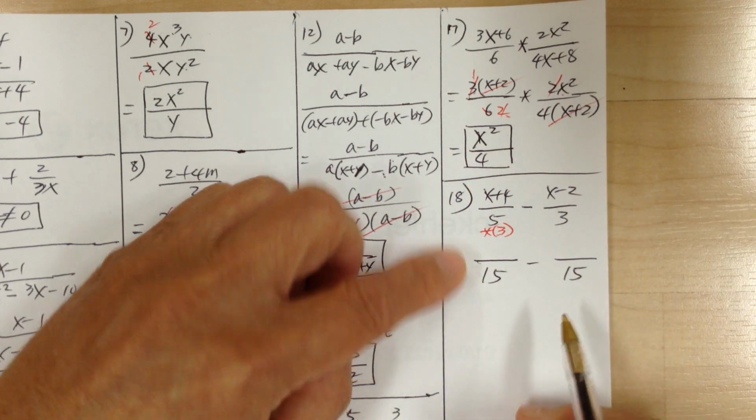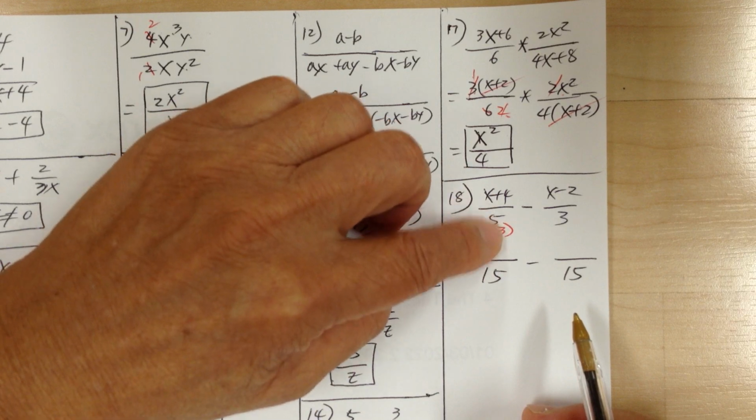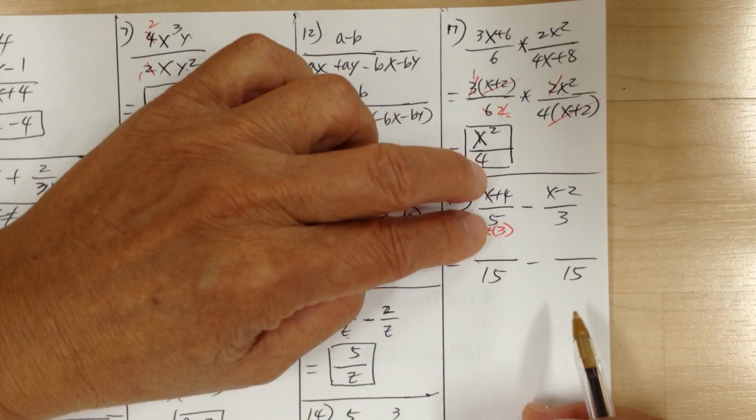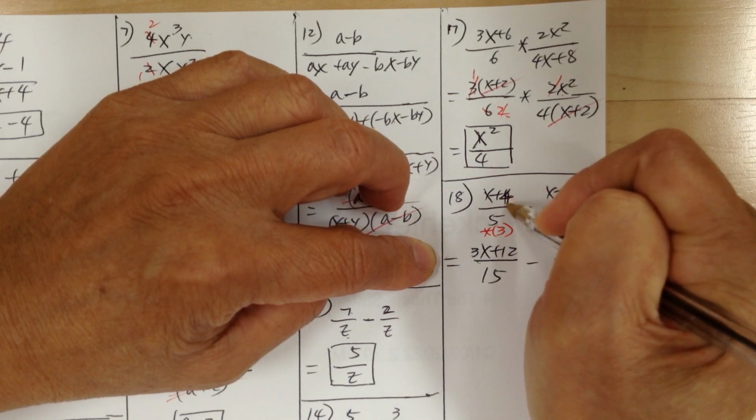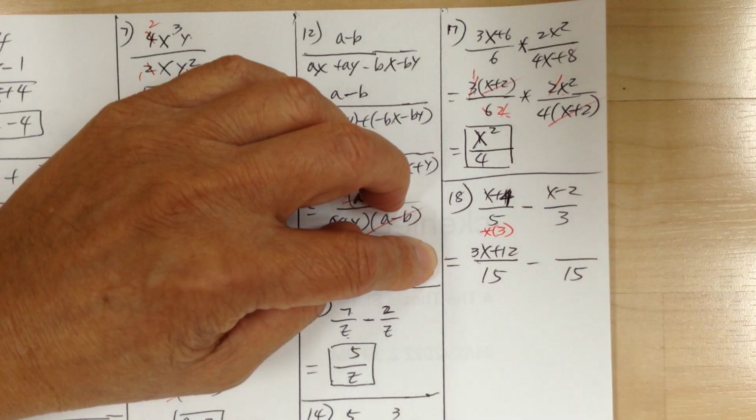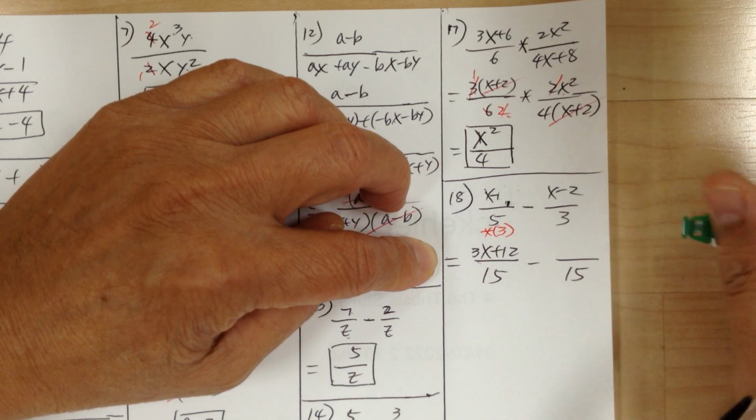Okay, so when you multiply this by 3, 5 times 3 gives you 15, right? And then you have to multiply the top by 3. So you're going to get 3x plus 12. Okay, so this is a 4. Okay, let's write it better.